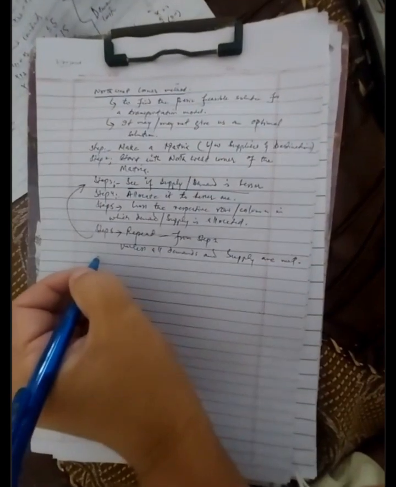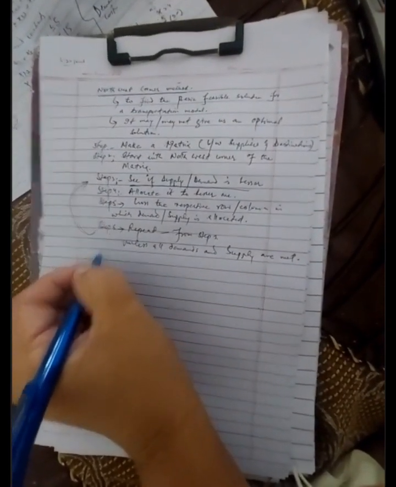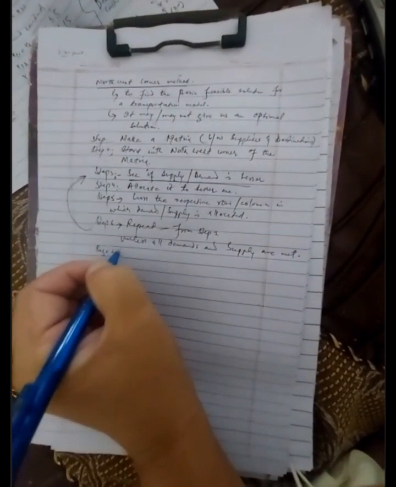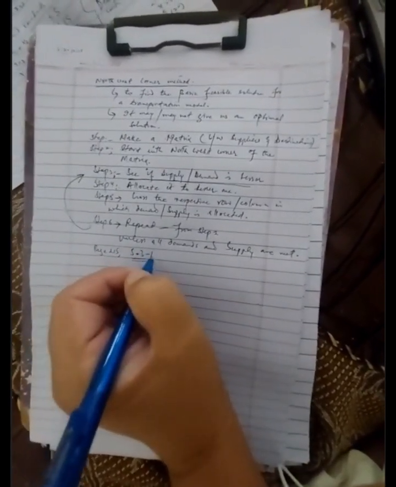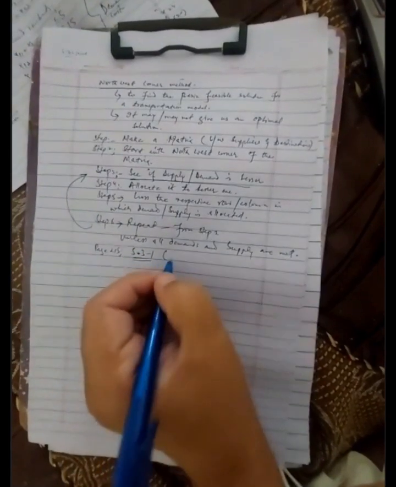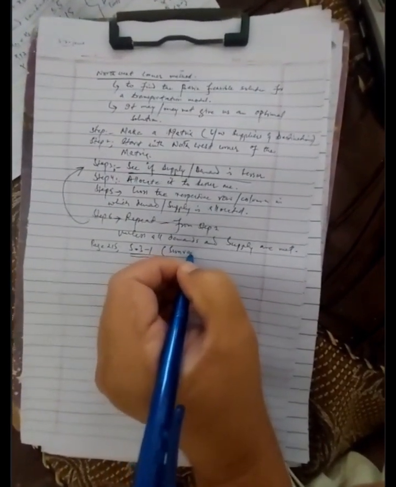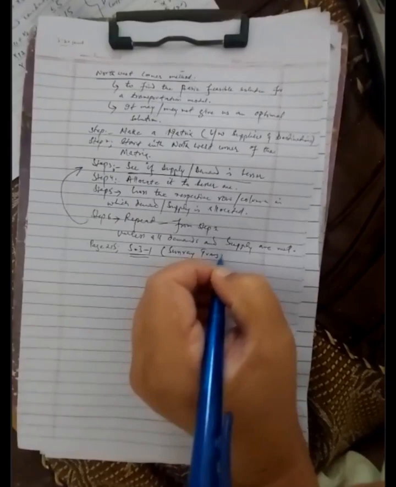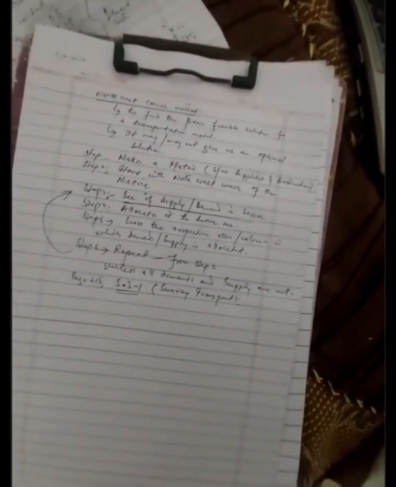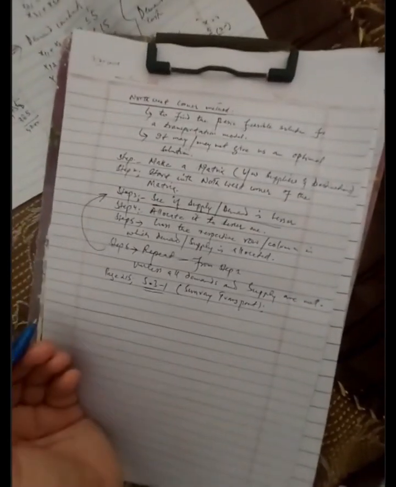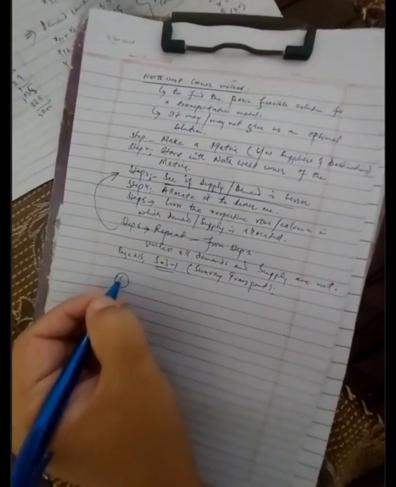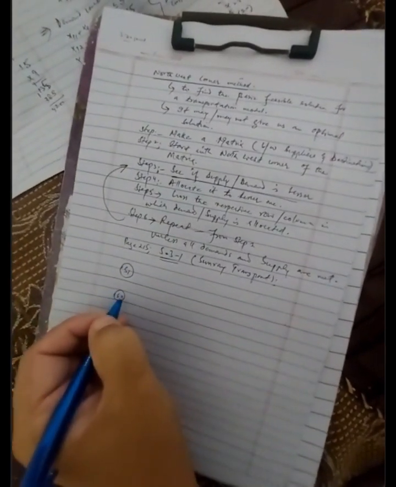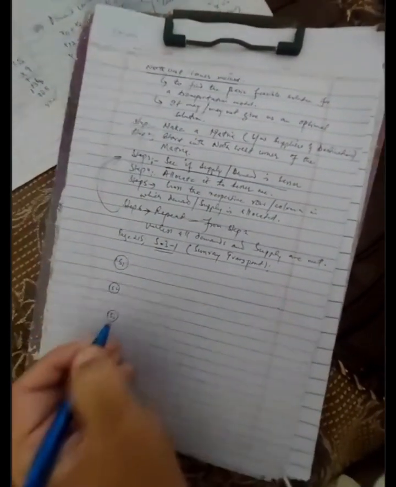The example is on page number 215, and it is 5.3-1, Sunray Transport. Okay, now the problem says that there are 3 silos: silo 1, silo 2 and silo 3.